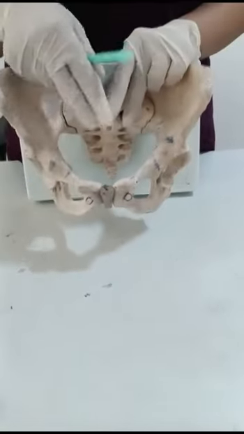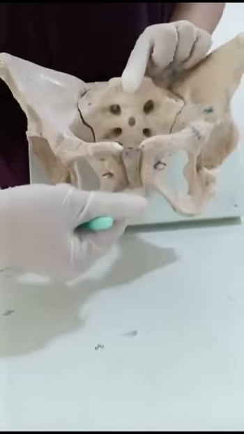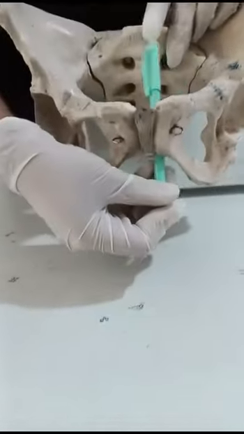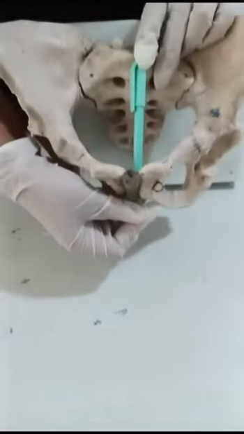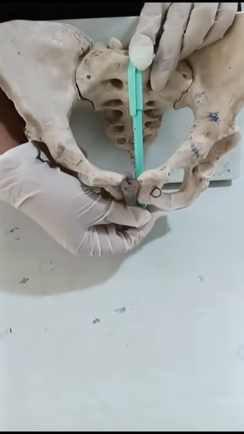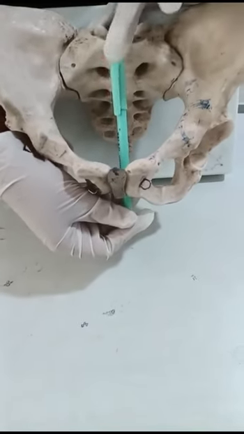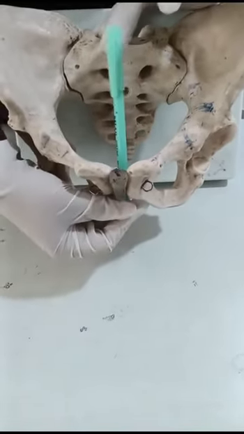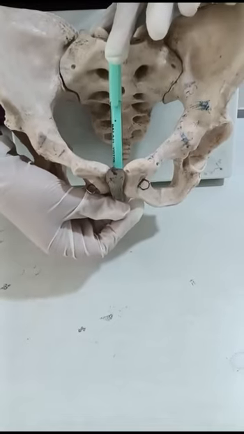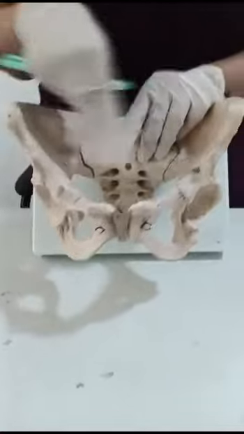The third diameter is the diagonal conjugate, which extends from the sacral promontory to the lower border of the pubic symphysis. This is around 12.5 cm. As you may have noticed, the sacral promontory is a common point in the three diameters. The diagonal conjugate is the only diameter which can be measured clinically. Then we come to the oblique diameters.